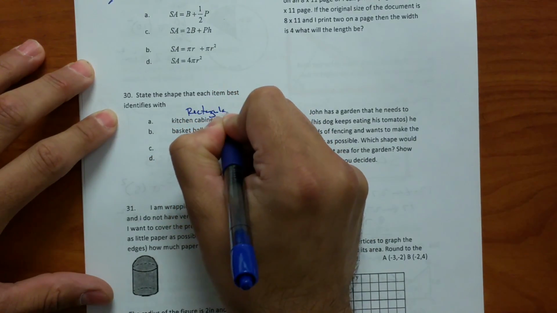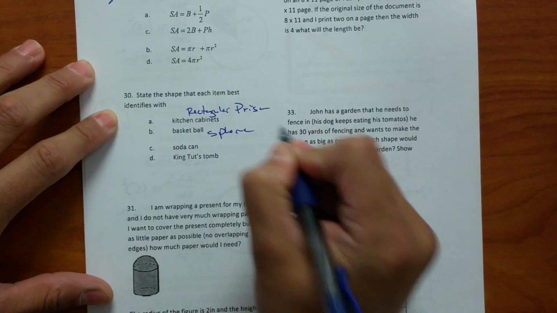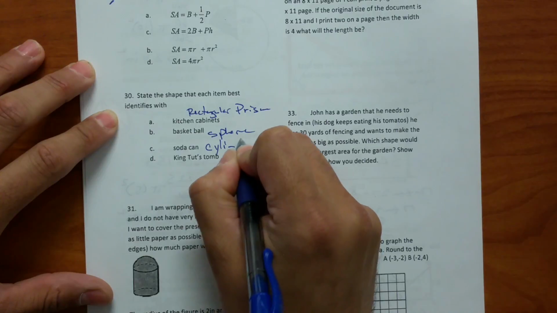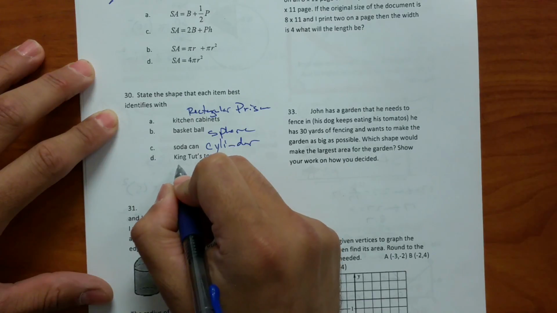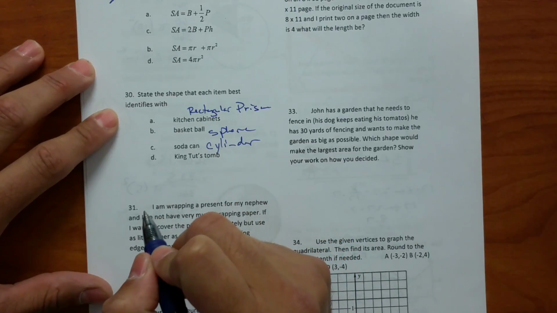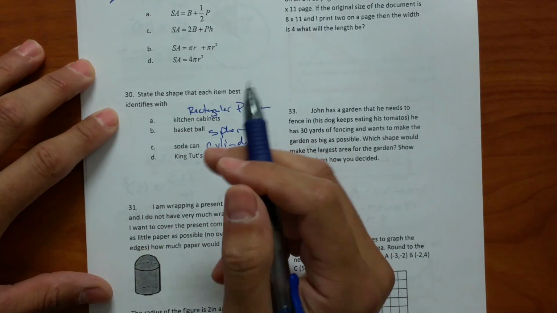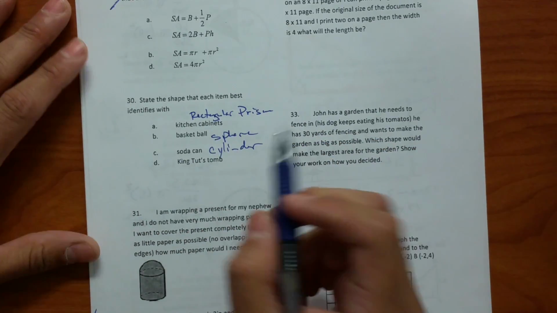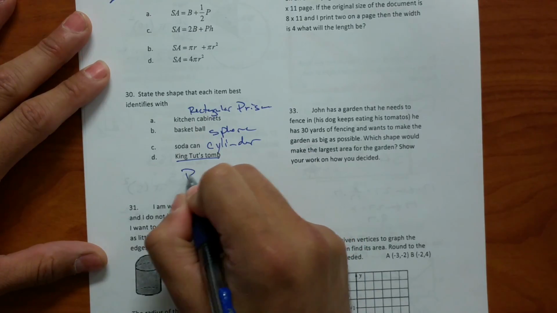Basketball, sphere. Soda can, cylinder. And King Tut's tomb, that's also going to be a prism. I don't know if it's the tomb or what, because King Tut's tomb was actually just a hole in the ground. And I don't know if whoever decided to write this question was talking about the Pyramid of Giza, then we would actually say it's a pyramid. But anyway, King Tut's tomb, to be historically accurate, is a prism.